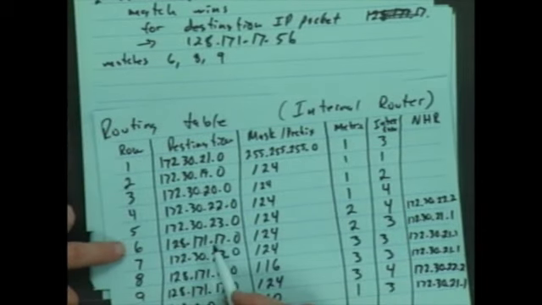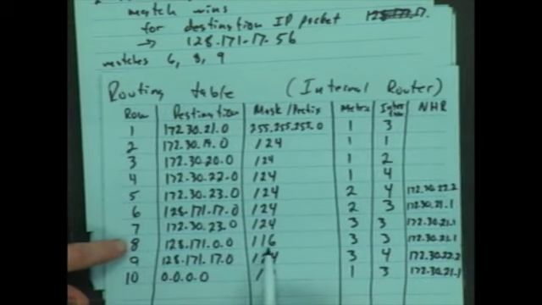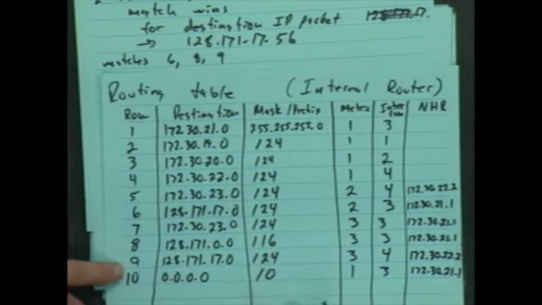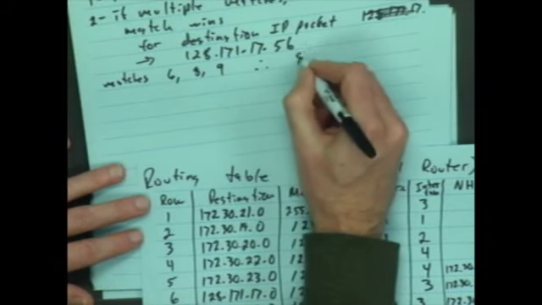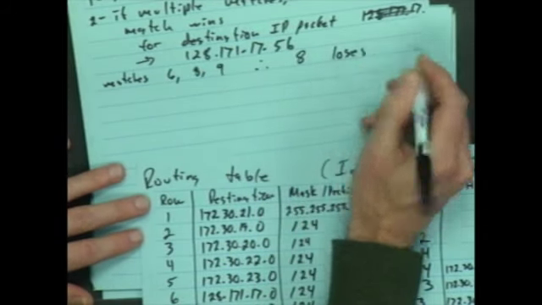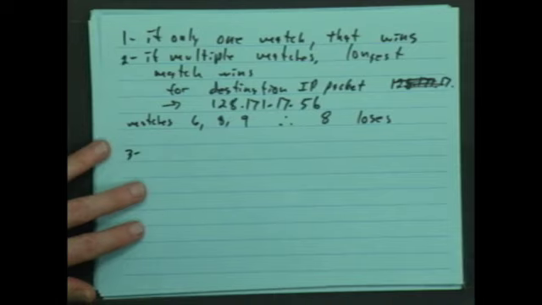This matches 6, 8, and 9. So 6 masks with 24. 8 masks with 16. Remember, the mask is on the row. We mask every row separately. And then this one matches 24. What does that mean? 8 loses. And then we get to our next rule. If there's more, what is that one?